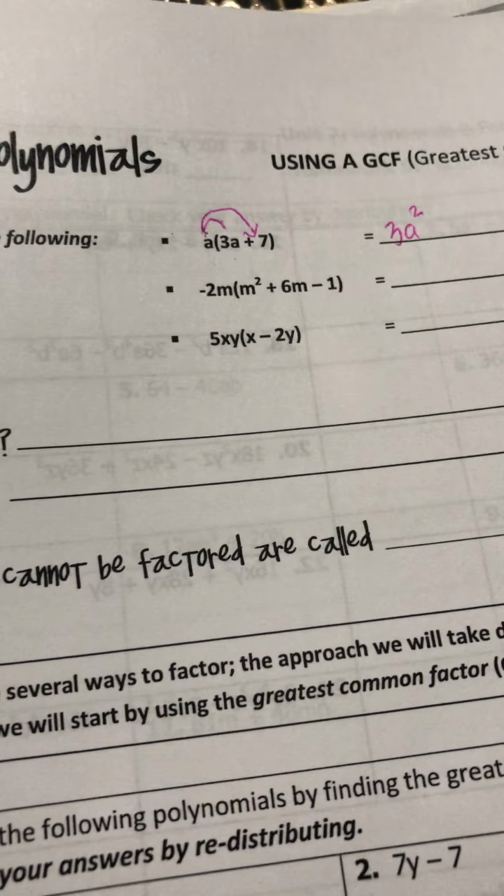All right? Minus 30ab. Coefficients divide gives me 2. ab divided by ab is 1. 2 times 1 is 2. Recheck your work. This is my factored form. Okay. Now let's do this one.